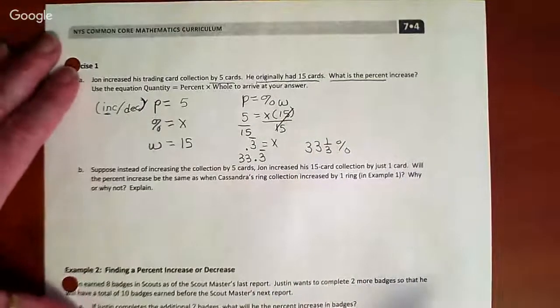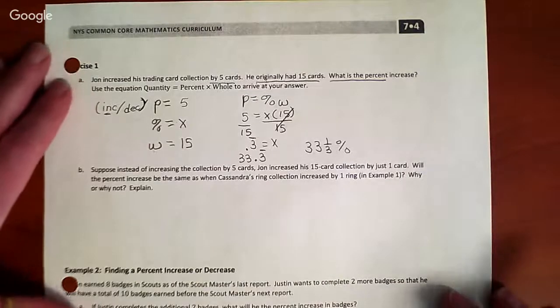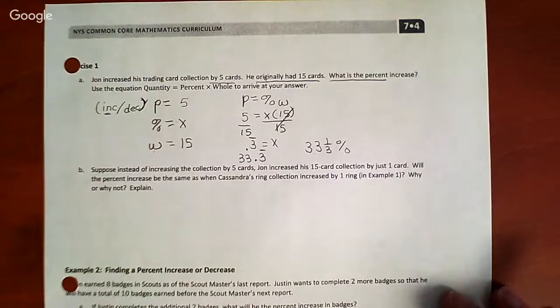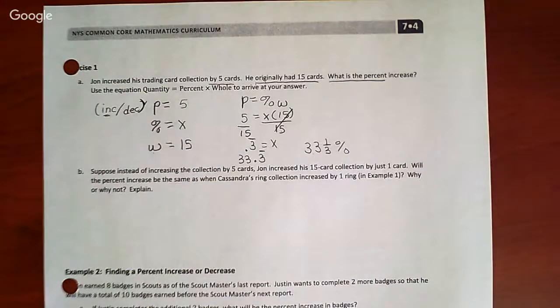Our next question says, suppose instead of increasing the collection by 5 cards, John increases his 15 card collection by just 1 card. Will the percent increase be the same as when Cassandra's ring collection increased by 1 ring?